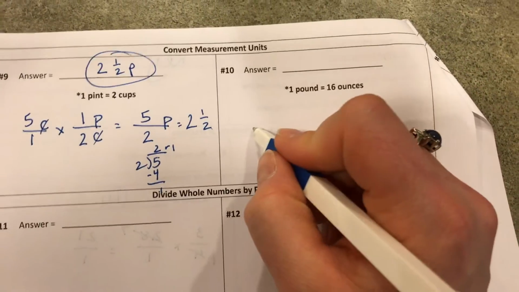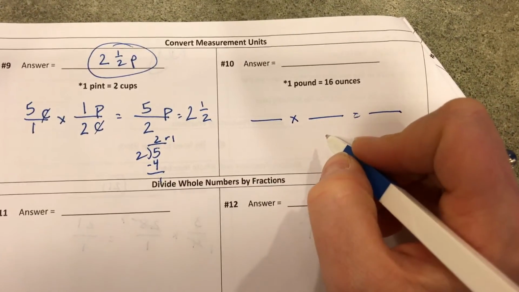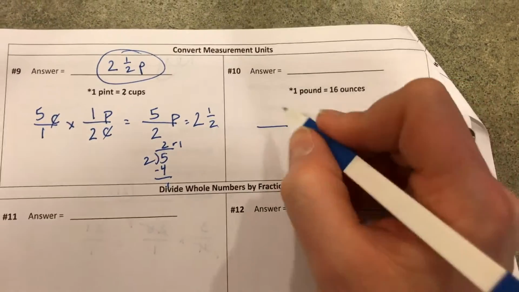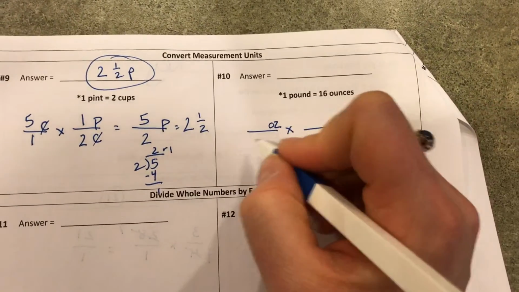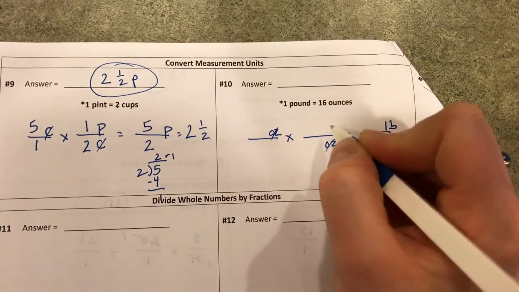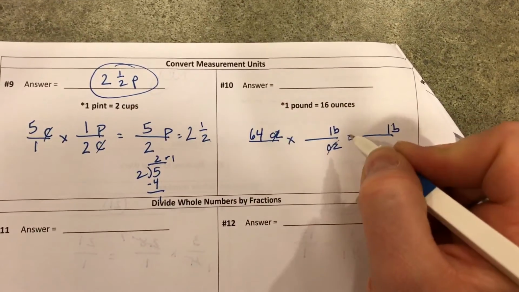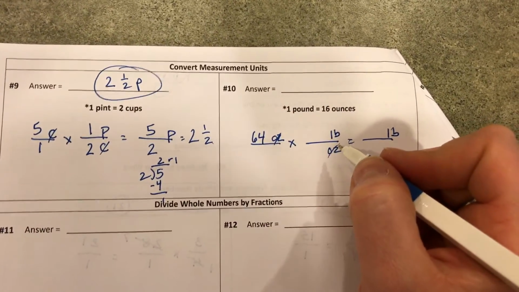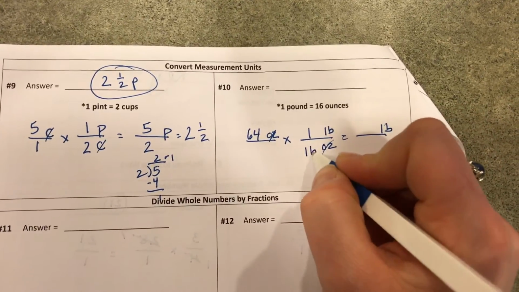All right, dimensional analysis. Set it up. Put in the units. So number 10 was you started with ounces and you ended up with pounds. So we started with ounces, and we had 64 ounces. And the portal says 1 pound, 16 ounces.